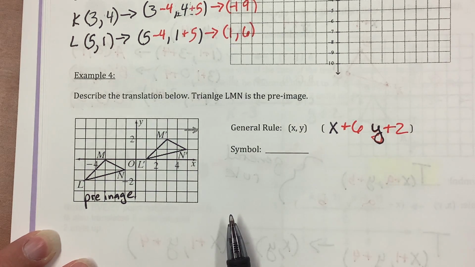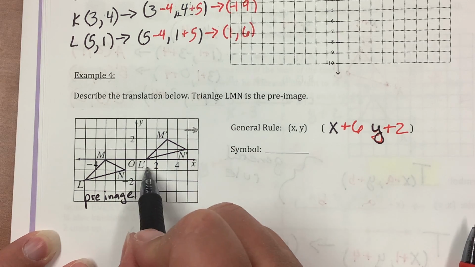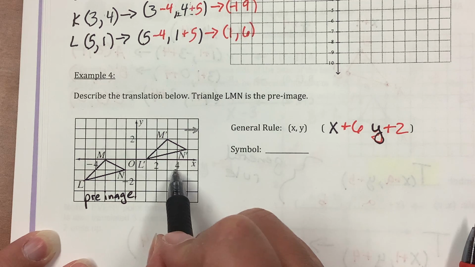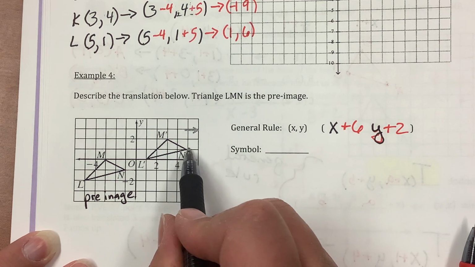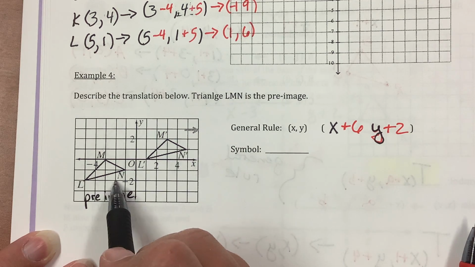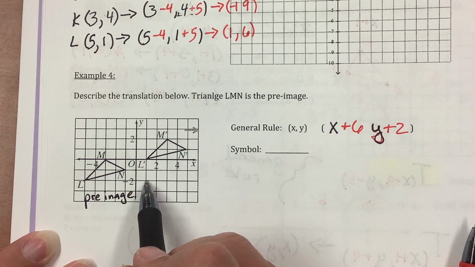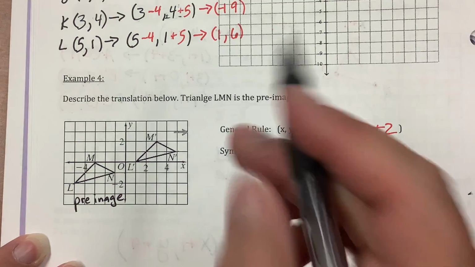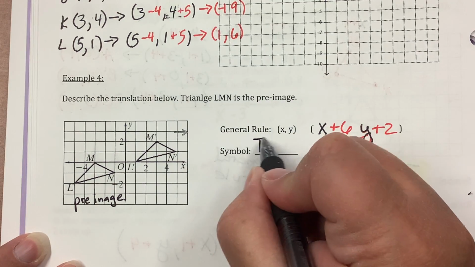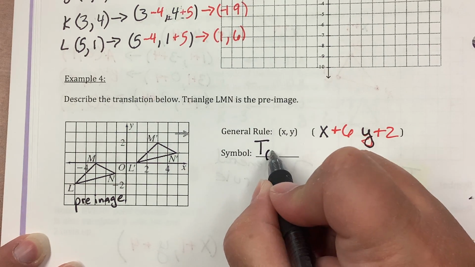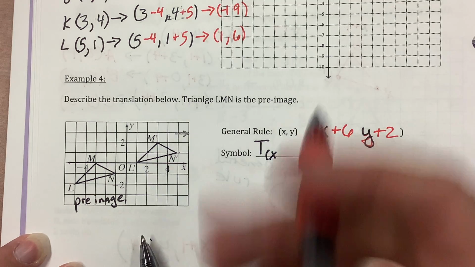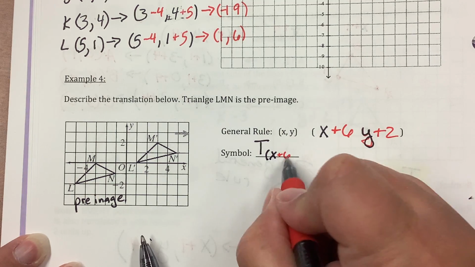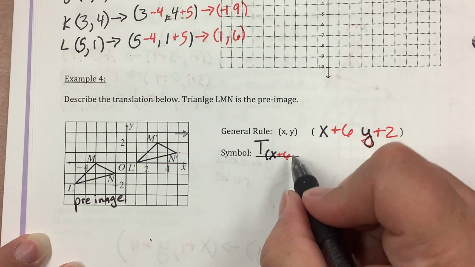Now let's just make sure it's the same for every single point. So let's look at N. 1, 2, 3, 4, 5, 6, up 2, yes. L, 1, 2, 3, 4, 5, 6, up 2, yes. Okay, so that is my rule. So the symbol, big giant capital T, and then (x plus 6, y plus 2).